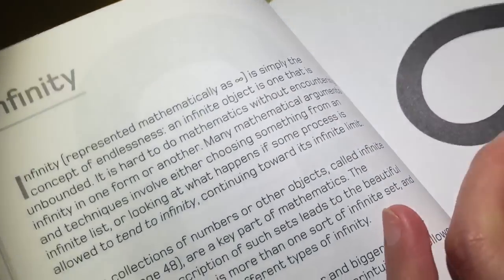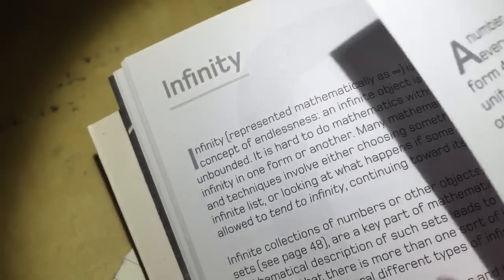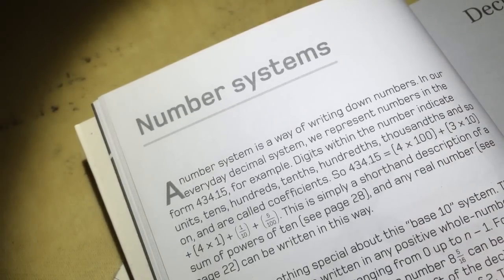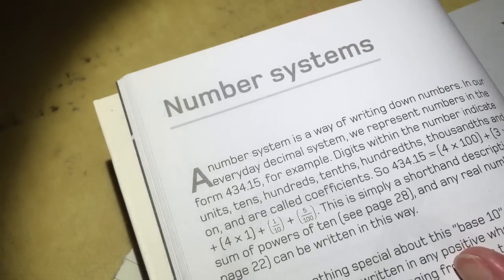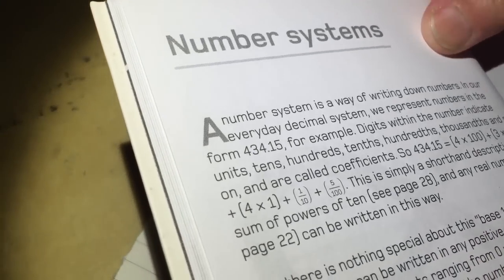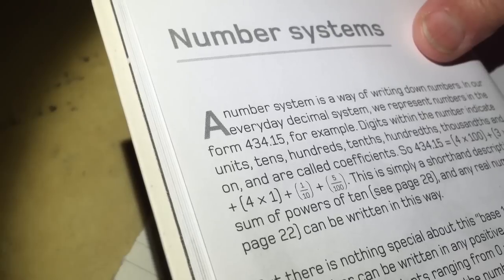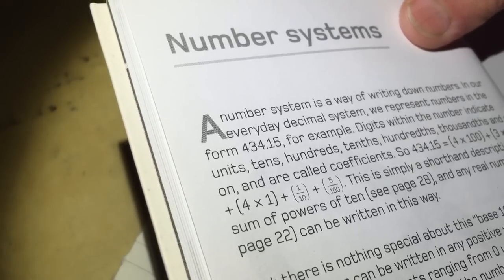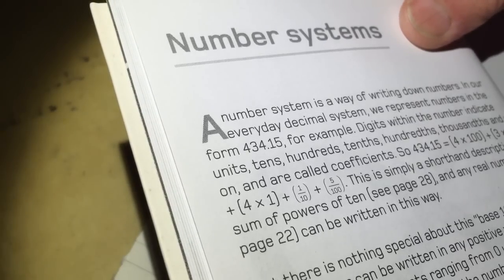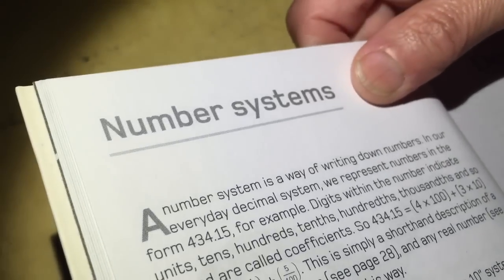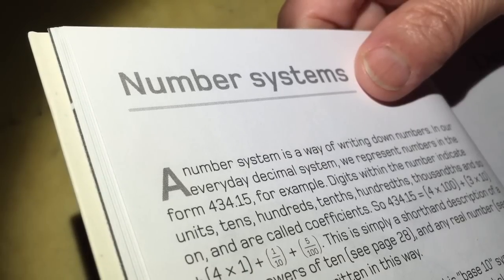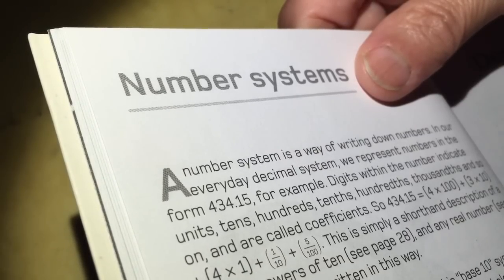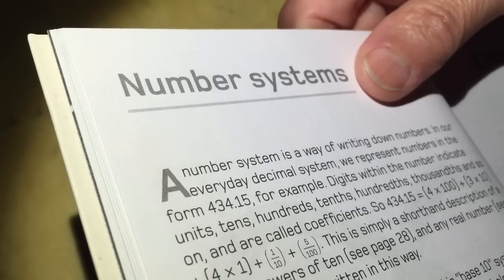Infinite number system. The next one is number system. Gosh, we are on decimal, binary. Number system. A number system is a way of writing down numbers. In our everyday decimal system, we represent numbers in the form 434.15.